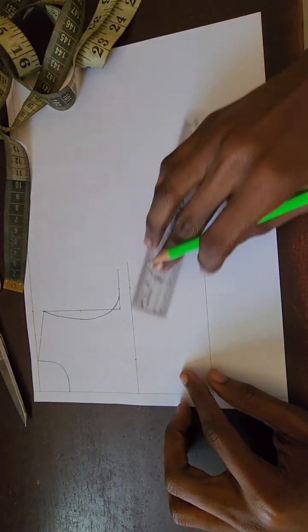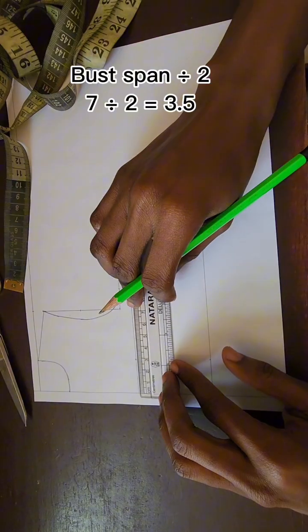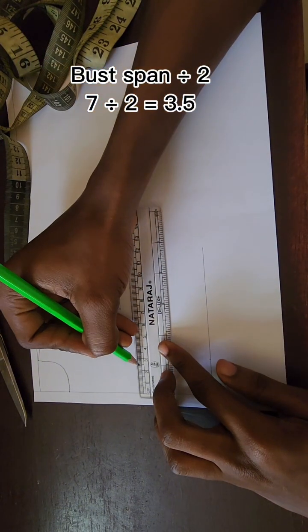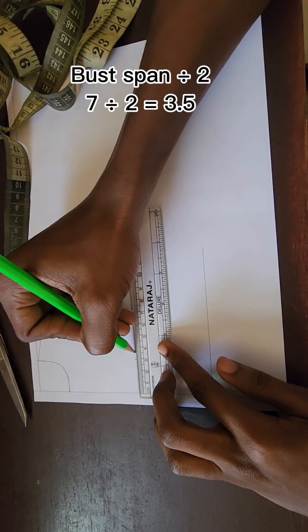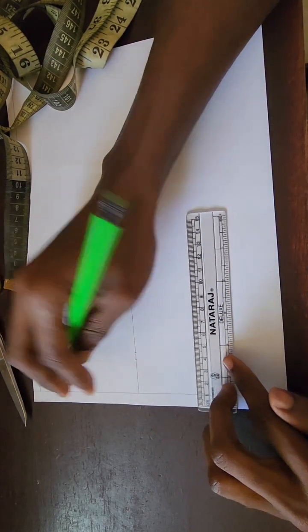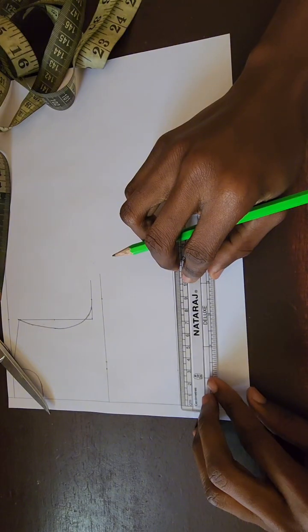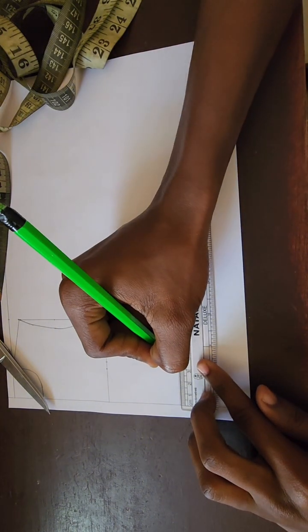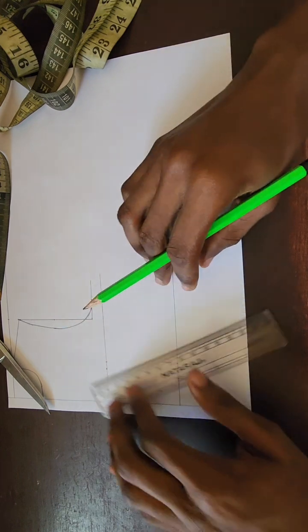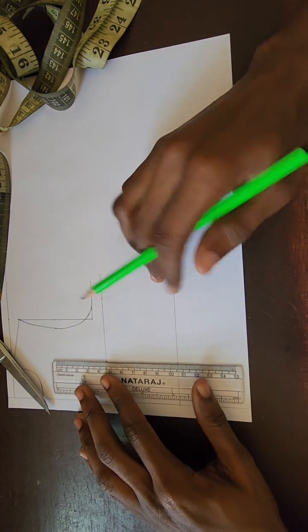From here we are going to get our bust span divided by 2. The bust span is also known as nipple to nipple, so that measurement divided by 2, here I have 7 divided by 2 gives me 3.5. That's going to be the interval between my darts. So I'm going to mark it on the bust line, also on the waistline, and connect it like so.